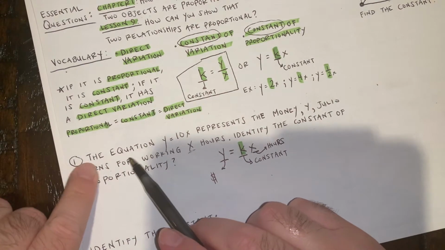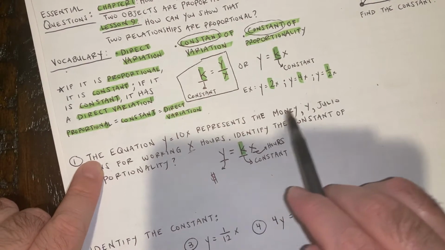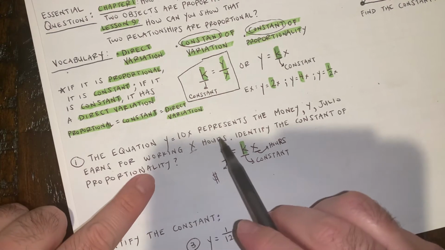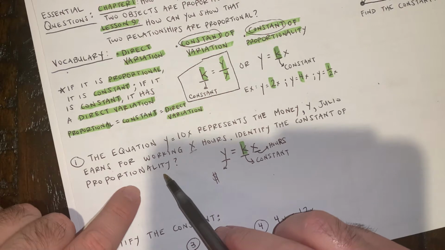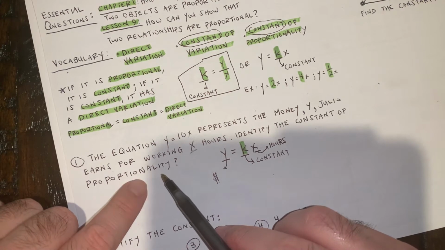So once again, I'm going to say it again. The equation y equals 10x represents the money y Julio earns for working x hours. Identify the constant of proportionality. So they want you to tell us what is the constant.